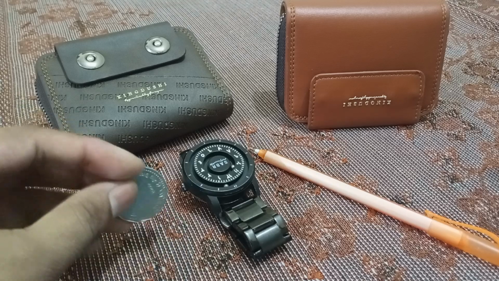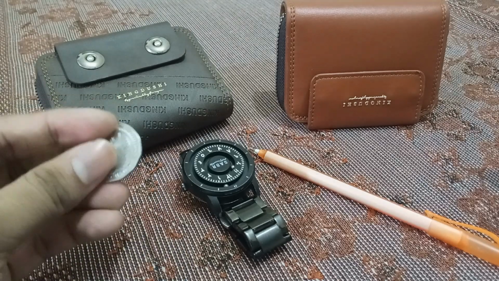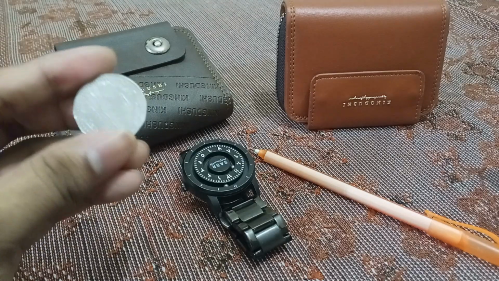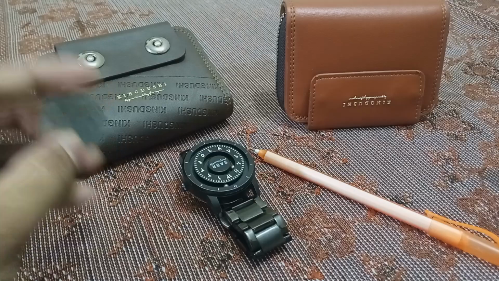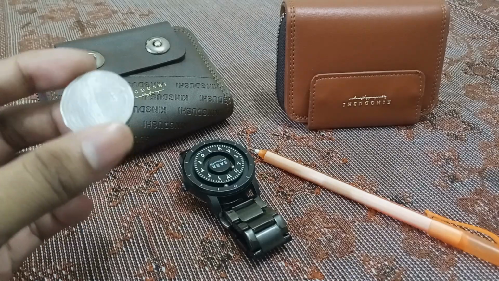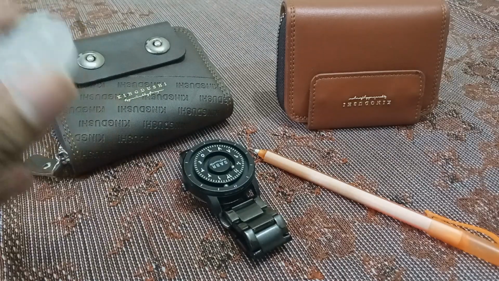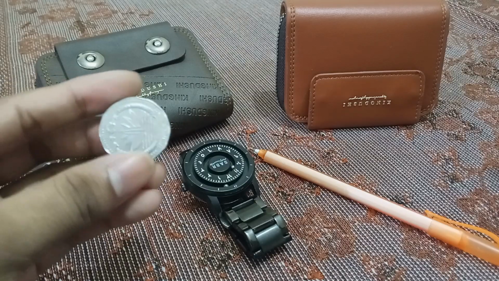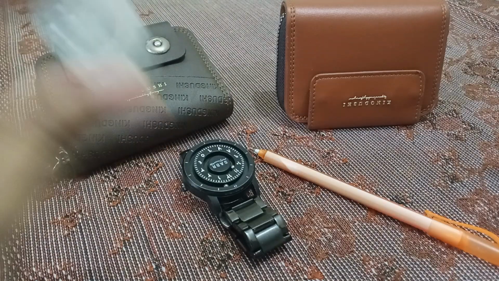First of all, look at this coin. This is a round silver coin. We usually use this coin to buy some things. For example, if I go to a shop, I can give this coin to pay for something. So, this is a coin.